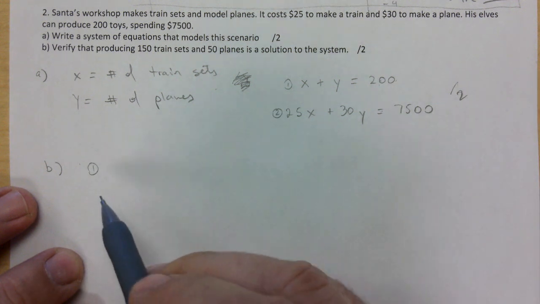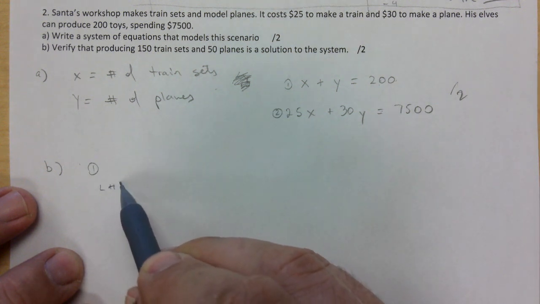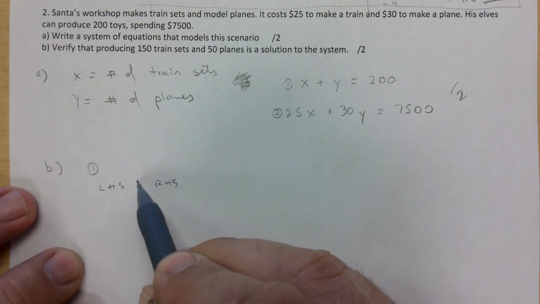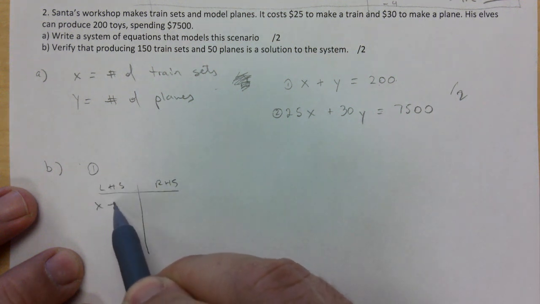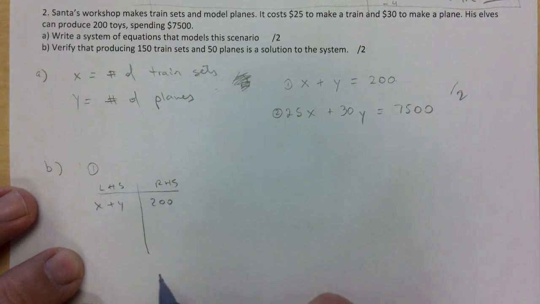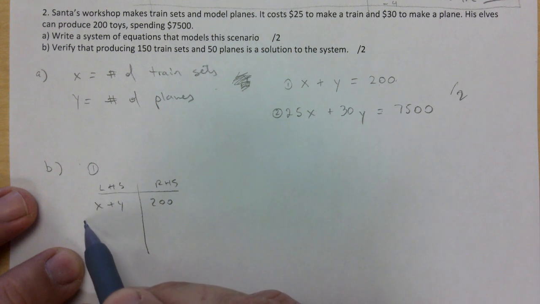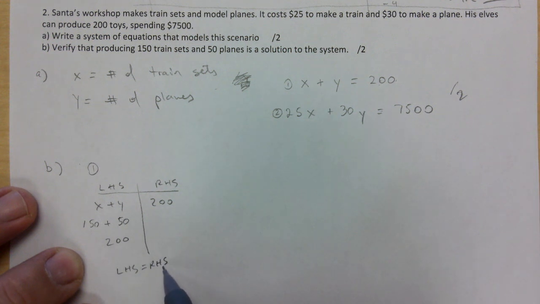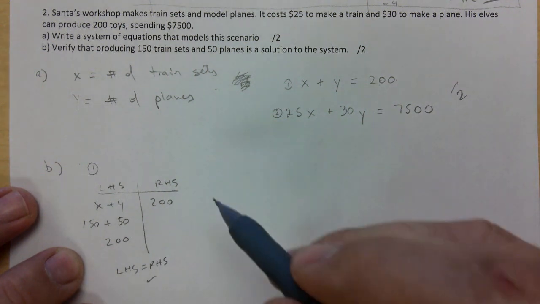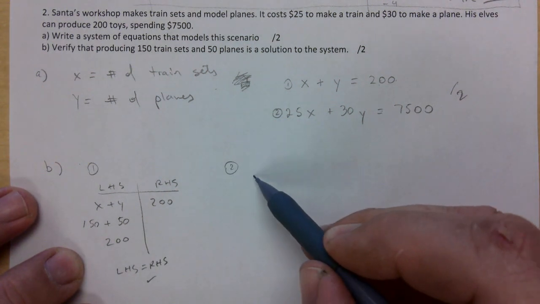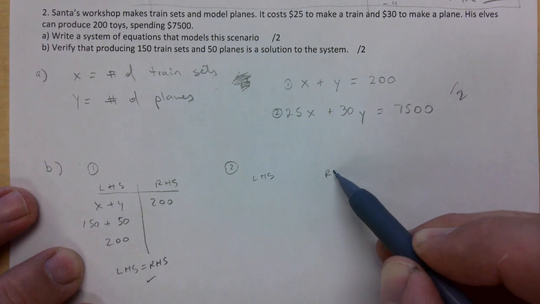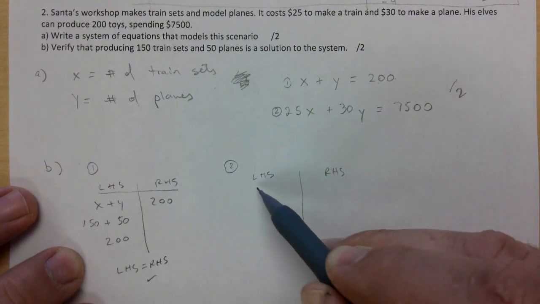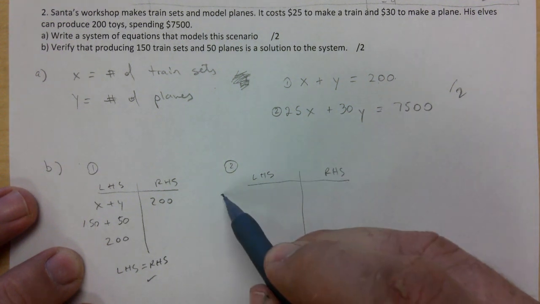So the first equation, left-hand side, right-hand side, we have x plus y, and this is 200. So 150 plus 50 is 200. So here left-hand side is equal to right-hand side. So far we're good. But for the second one, it probably won't work out. And that's okay. I actually want that to happen every once in a while.